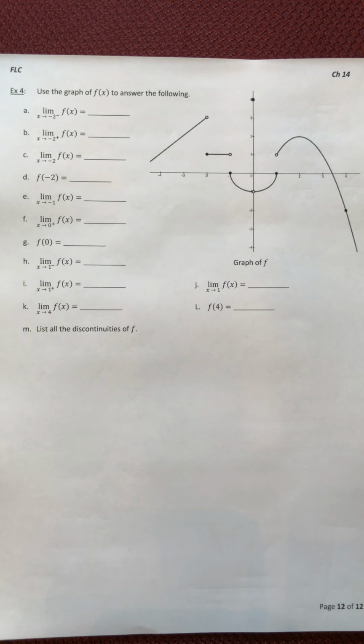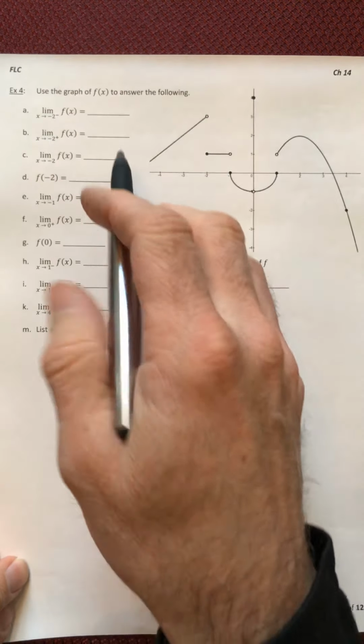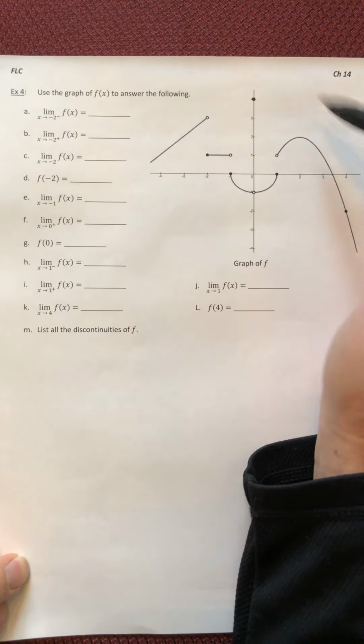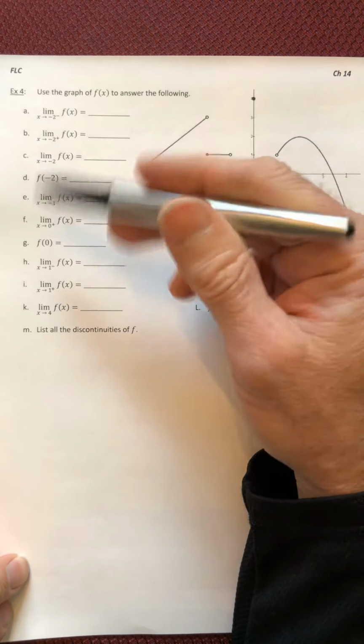All right, this will be our last video for 14.3, which means something else. So let's look at the graph, and we're going to use this big old graph to evaluate all of these limits and function values.